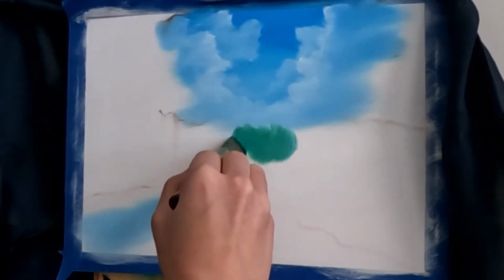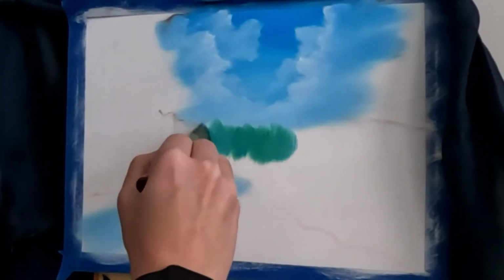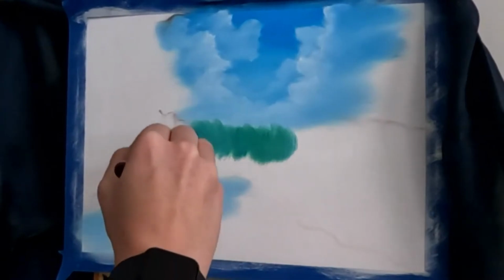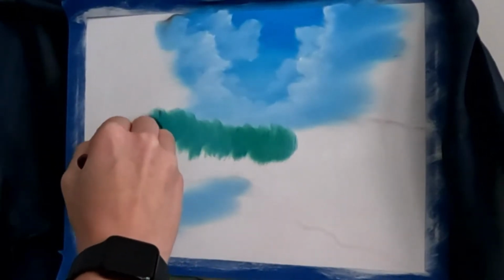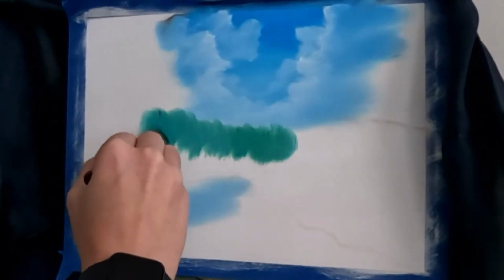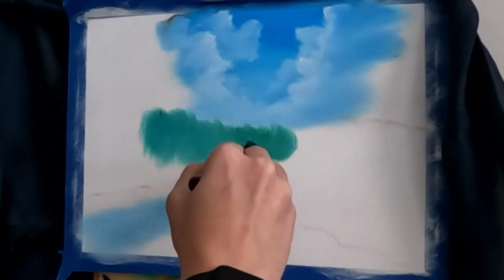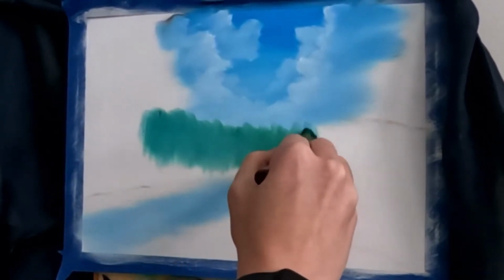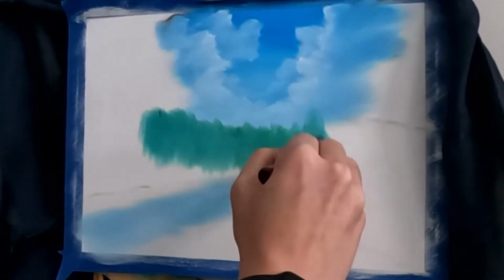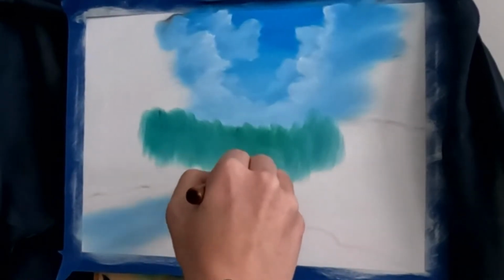I'm just tapping with this 1-inch brush here. And it'll pick up light, so it'll get super light, which is fine. I'll come back around. These are going to be in the background, so I mean they really don't matter that much.